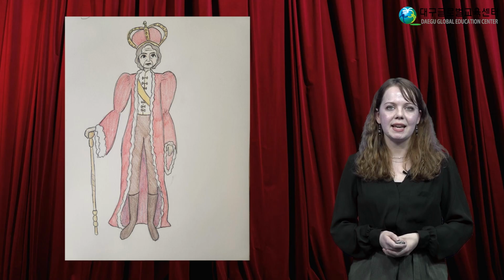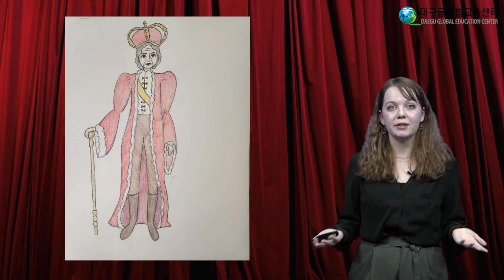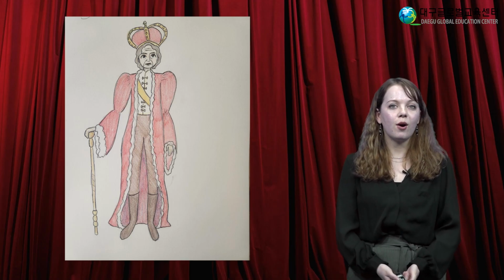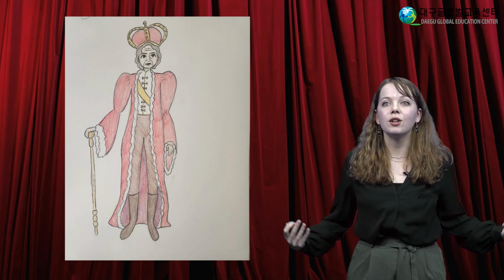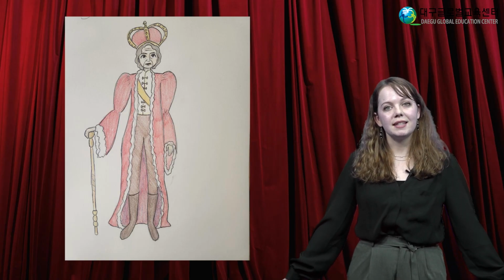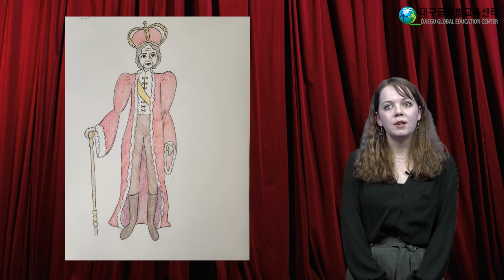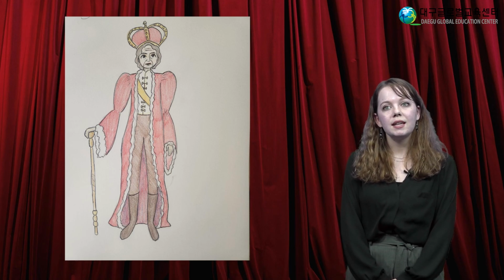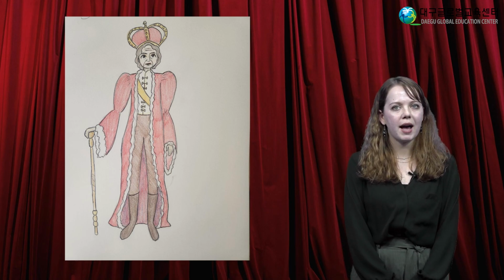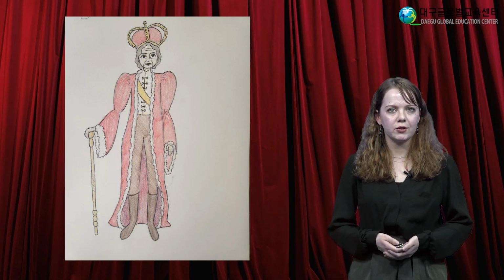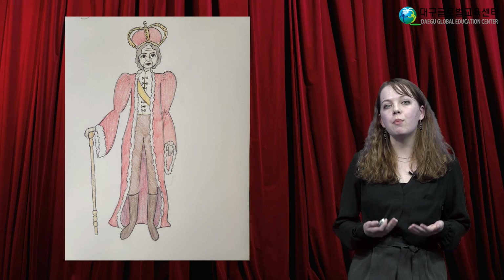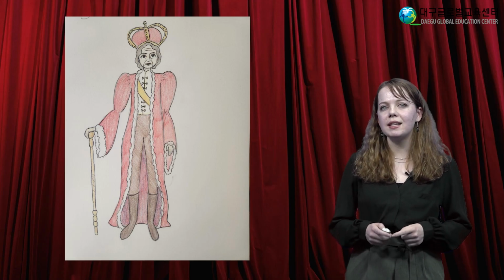Next is the king. You can tell by his crown, right? You can also see he has big sleeves and a long coat. It's his grand image. Look at the colors. He's wearing red, which means power. He has lots of gold and white in his costume. This is a powerful king in a light-hearted play.